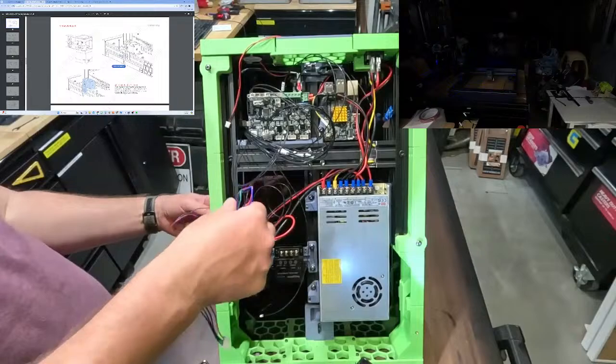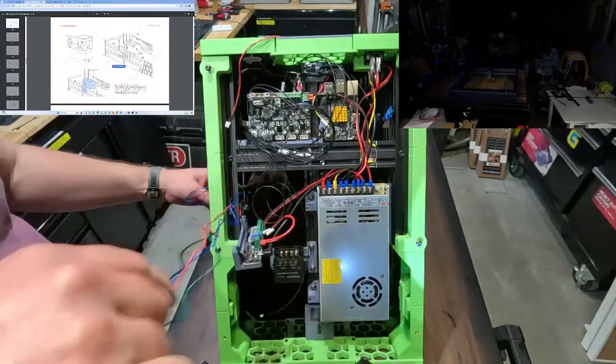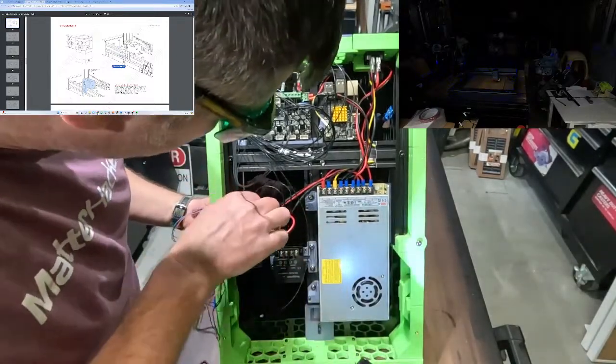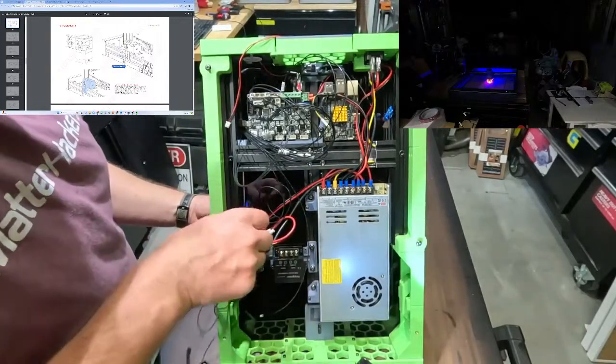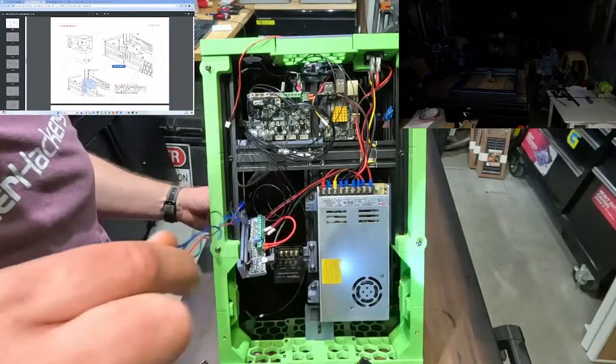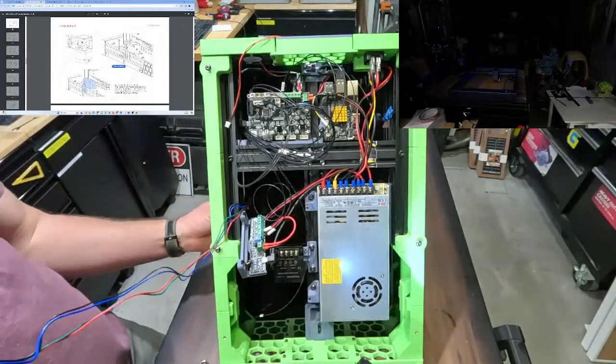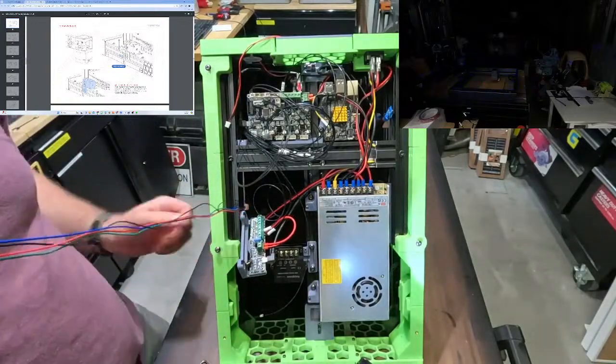Now we got to reposition the T-nut. It's actually really difficult to do with these green glasses on. Alright.